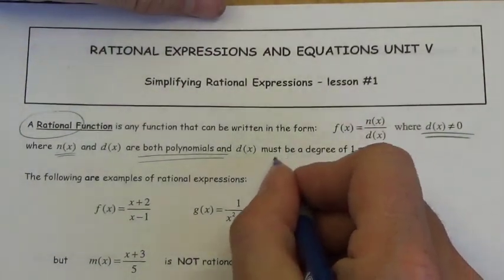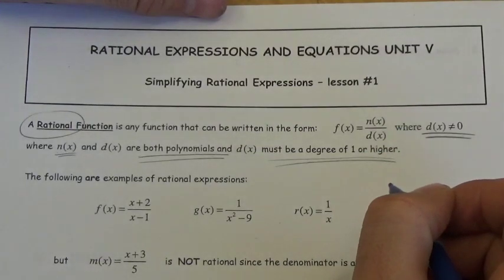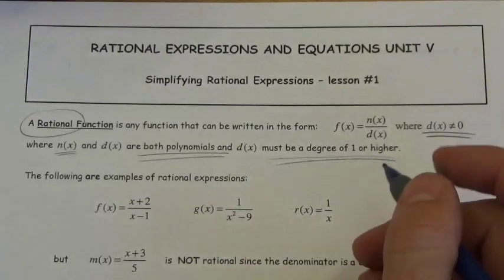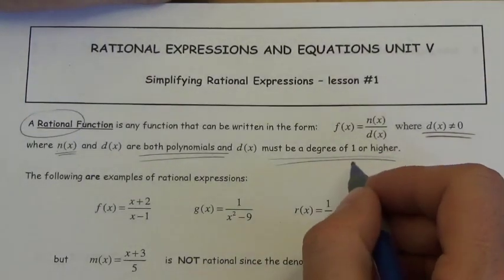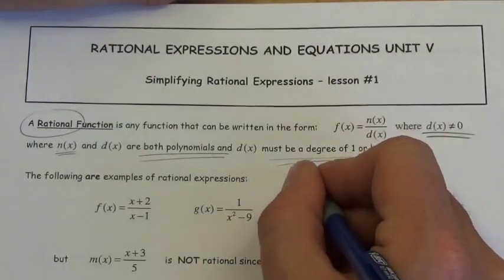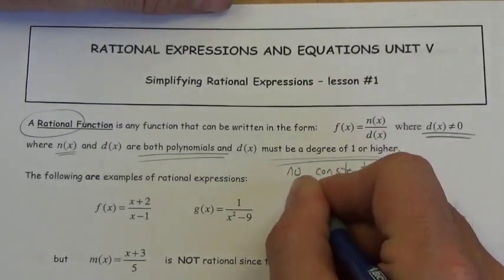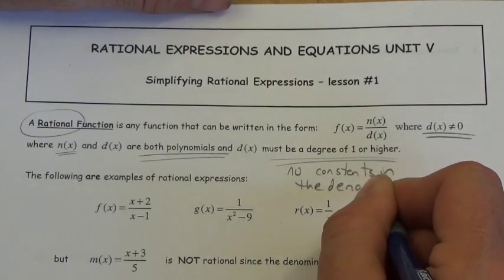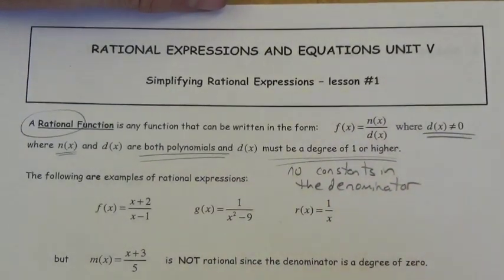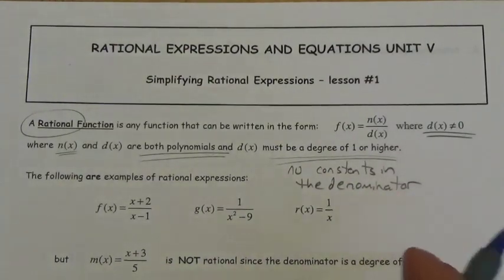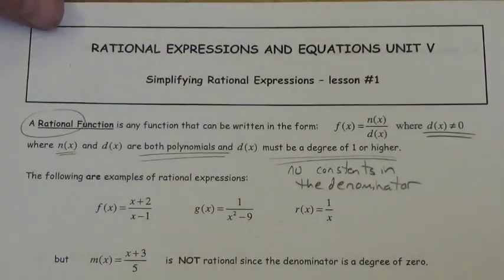We're going to insist that the degree of the denominator must be 1 or higher, not just higher than 1. So we don't want to have a degree of 0. In other words, we want no constants in the denominator. Now, that doesn't mean that if your denominator is a constant, it's not rational. It's just that in this course, in the way we're going to approach it, we are going to differentiate those two, just for simplicity's sake for the time being.